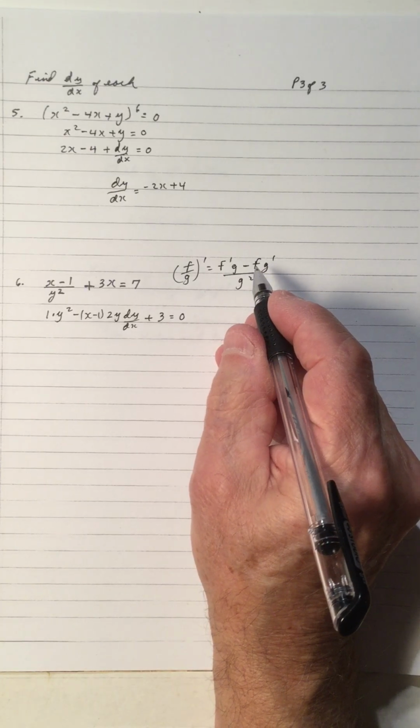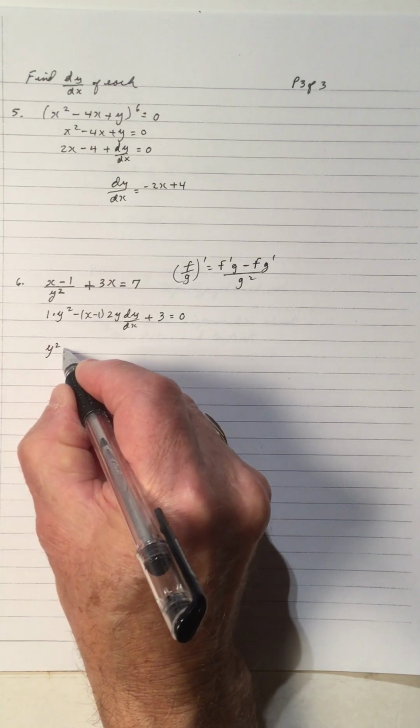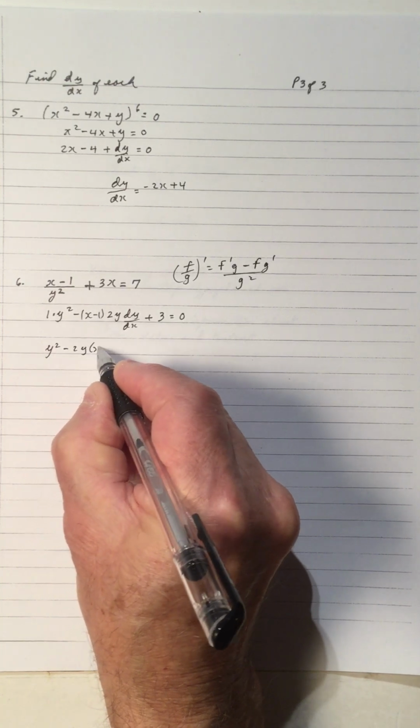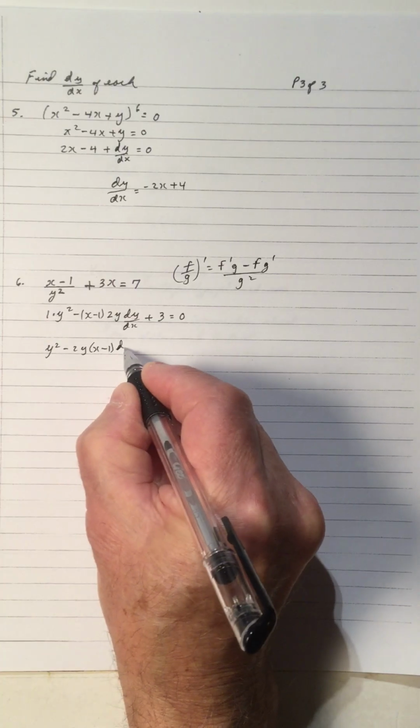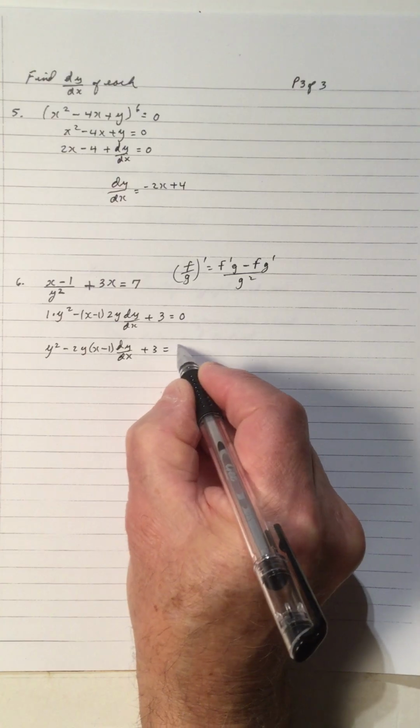So what we have now, we have to simplify this. We got y squared minus 2y(x minus 1) dy/dx plus 3 equals 0.